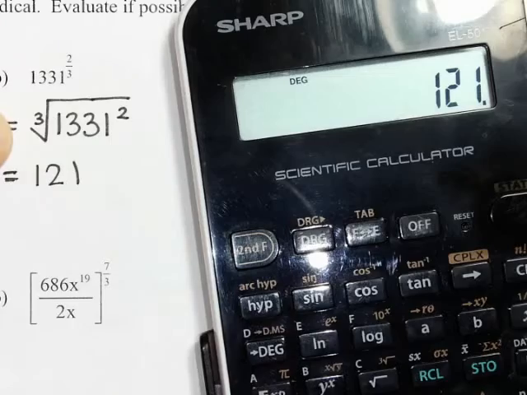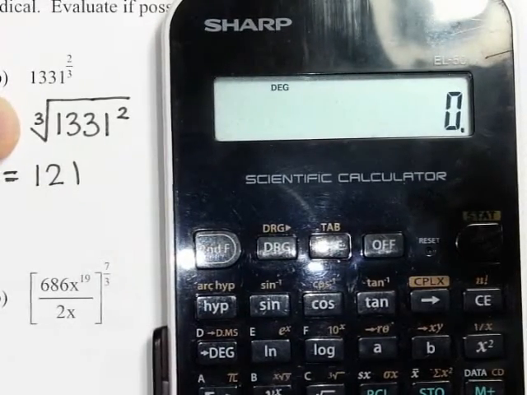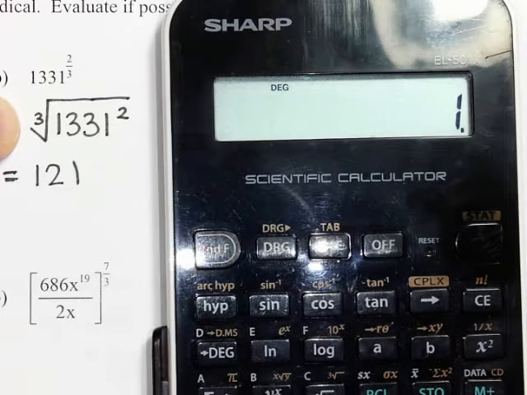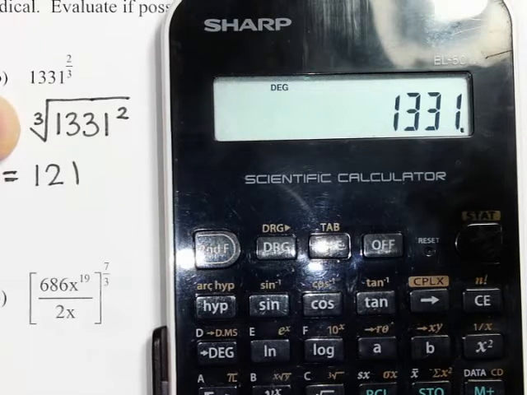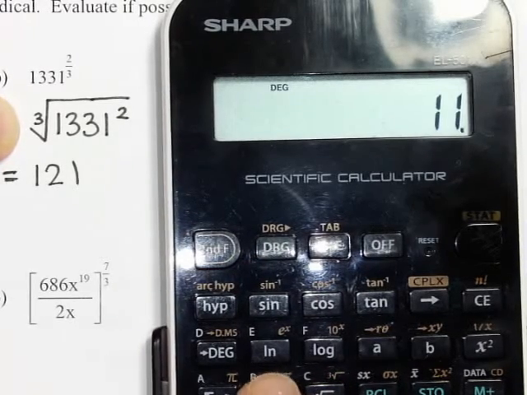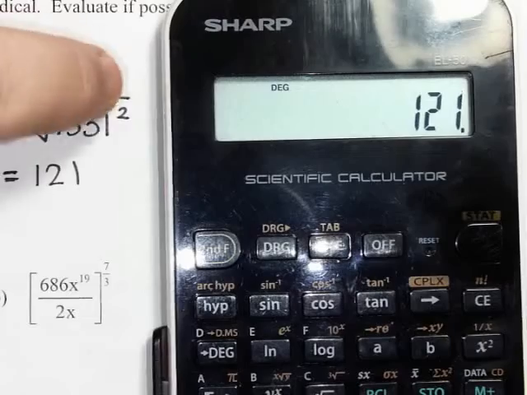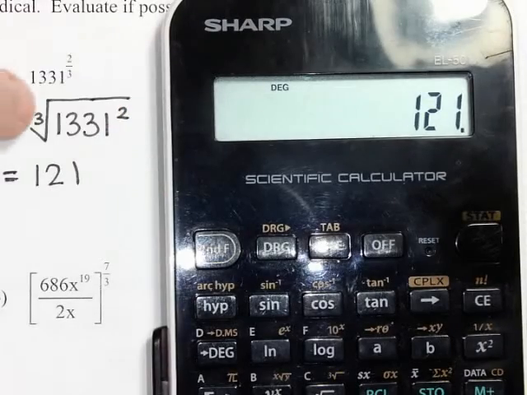Now, I said it didn't matter whether we do the root first or the exponent first, so just to check, I could do the 3rd root of 1,331 first, and then square my answer, and you'll notice I get the exact same thing. It doesn't matter whether I do the root first and then I square, or whether I square first and then I do the root.